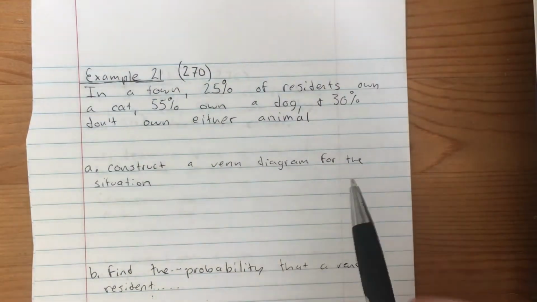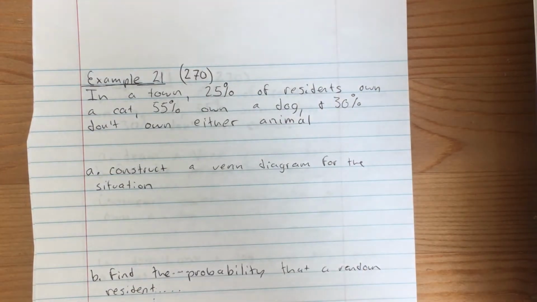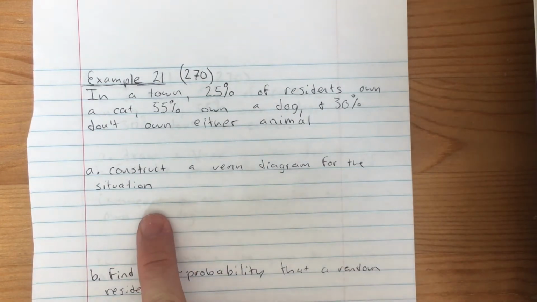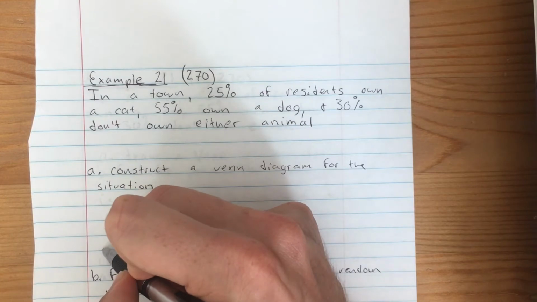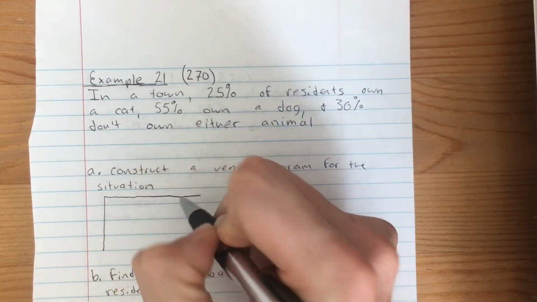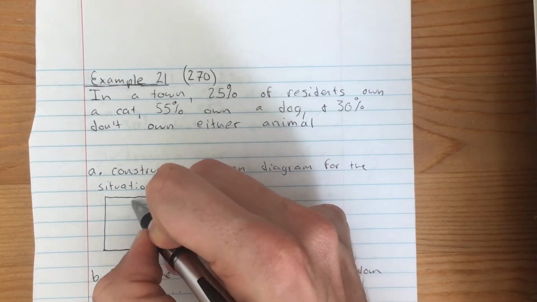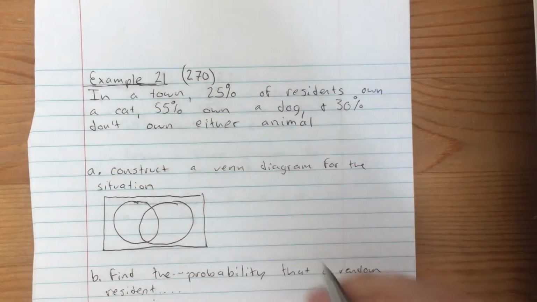And what we're given here is in a town, 25% of residents own a cat, 55% own a dog, and 30% do not own either animal. And the first thing it wants us to do is to construct a Venn diagram for this situation. And so that's what I'm going to do. And we're going to run into a little bit of a problem here, but that's okay.